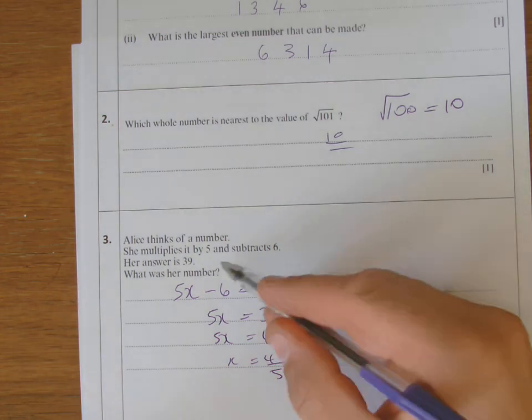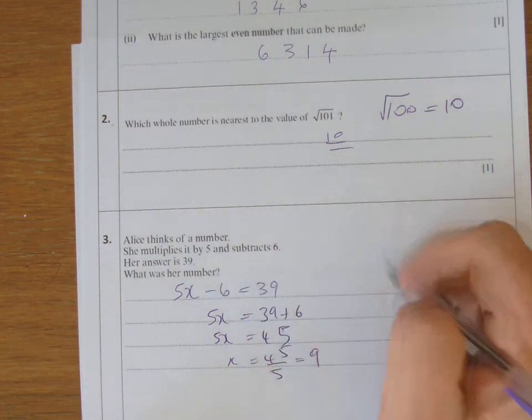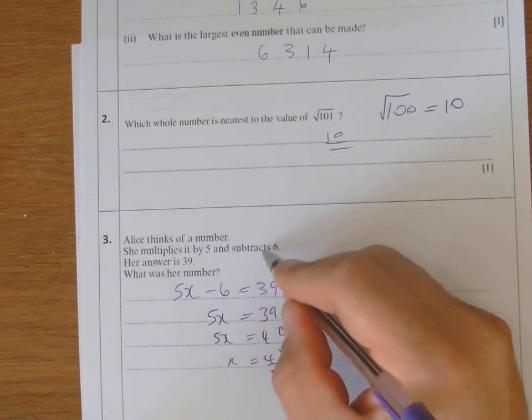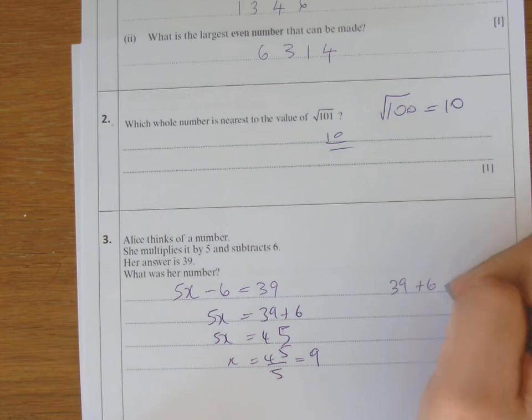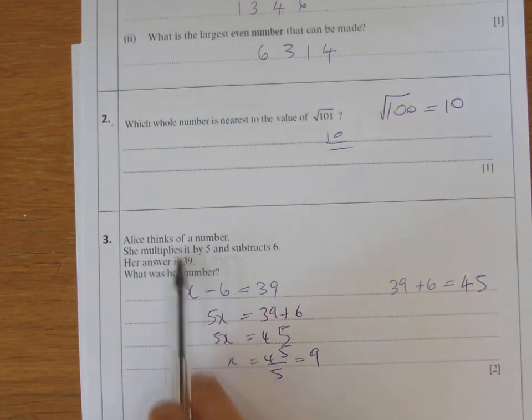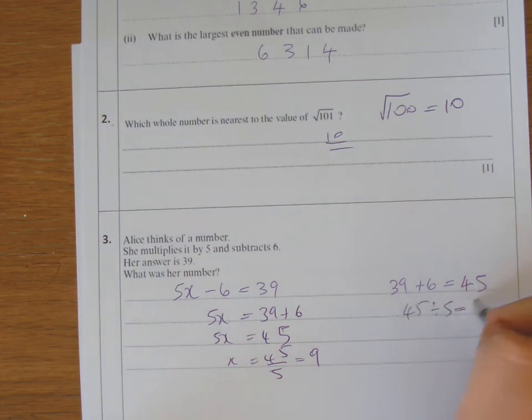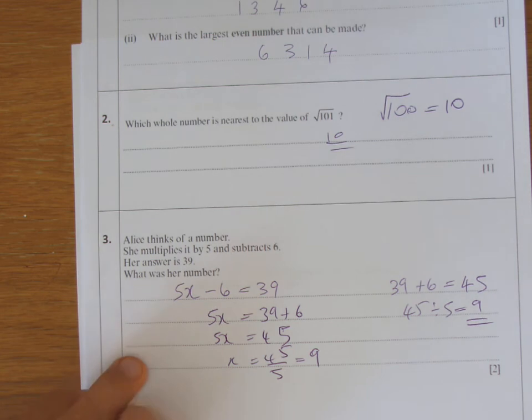The other way of doing it is working backwards. If they give you the answer to be 39, you could work your way from bottom to top here and do the opposite. So where it says subtract 6, you can add 6, so you get 45. Where it says multiply by 5, you do the opposite and divide that 45 by 5, so you get 9. Just another way of doing it.